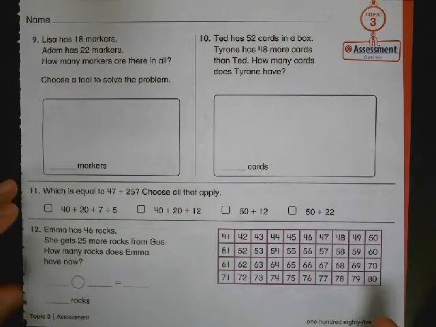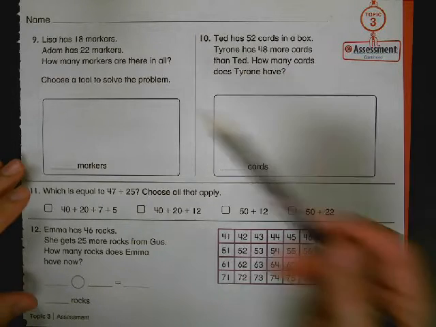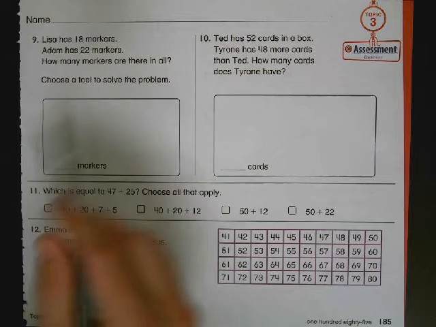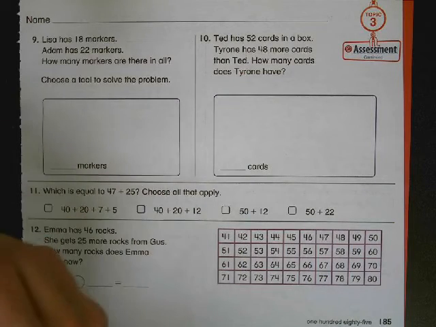Topic 3, unit tests in math. Pages 185 and 186 are the homework tonight. The test is tomorrow. These problems, like tonight's: Lisa has 18 markers, Adam has 22 markers. How many markers are there? And I'll choose a tool to solve the problem.